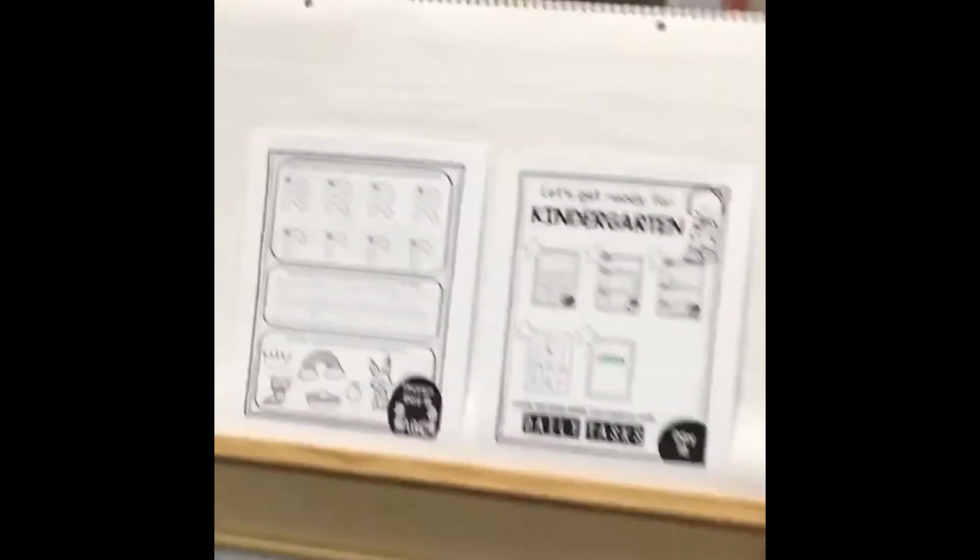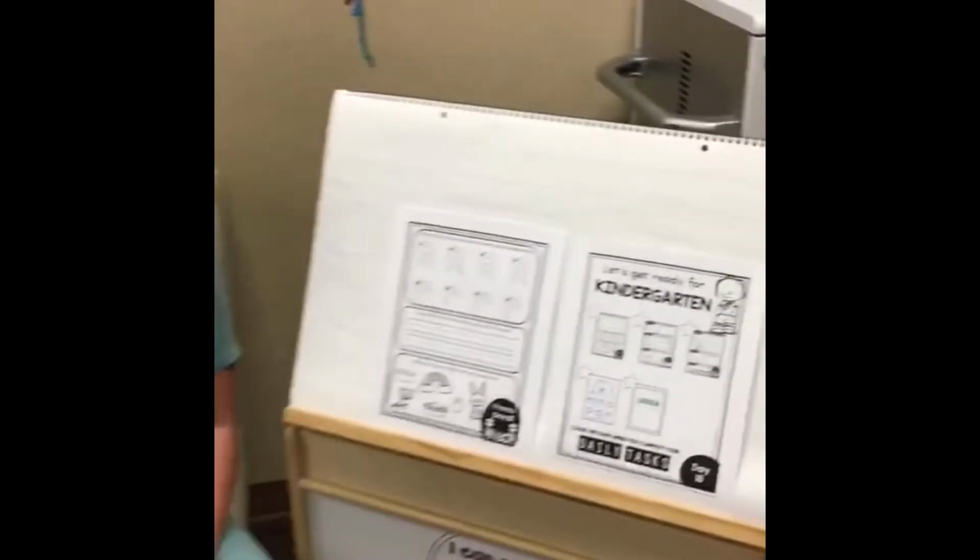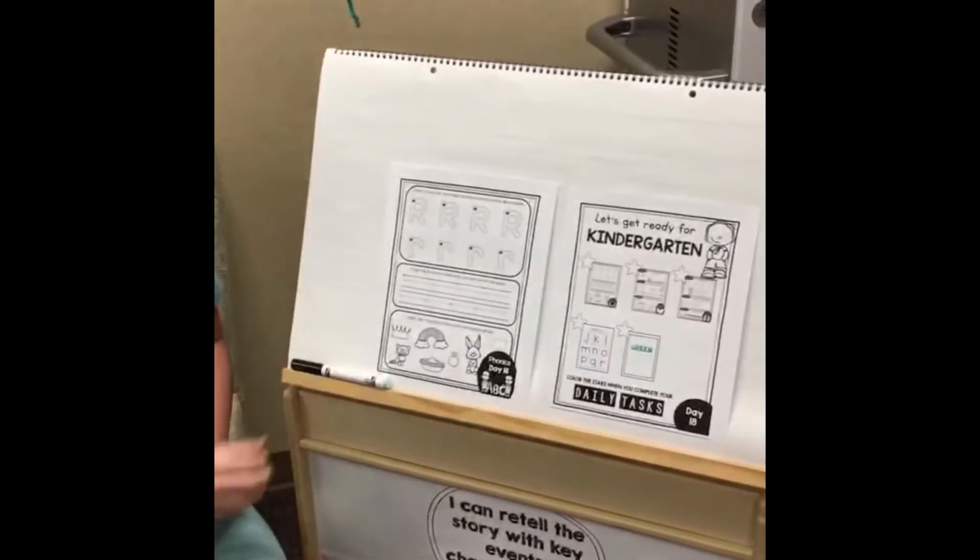So this is an uppercase R. Say R with me. R. Now the sound we make for R is R. Can you do that with me? R. It's like you're running, you're moving your arms really fast.